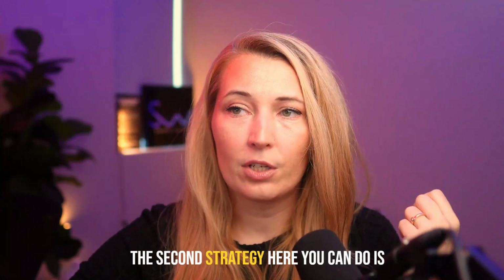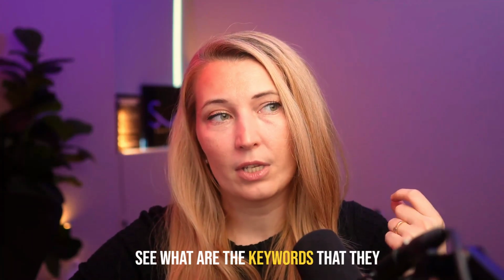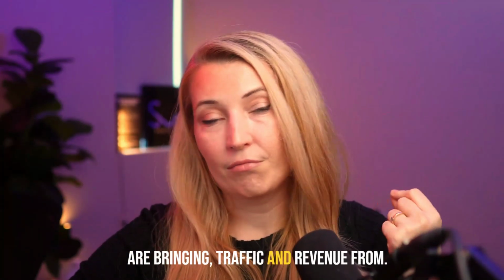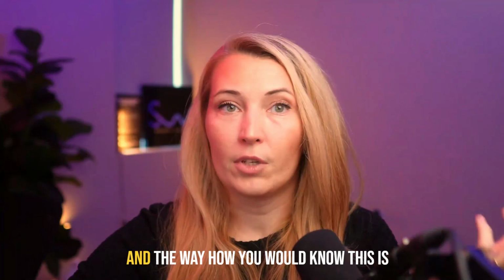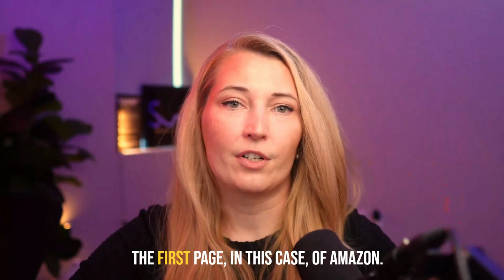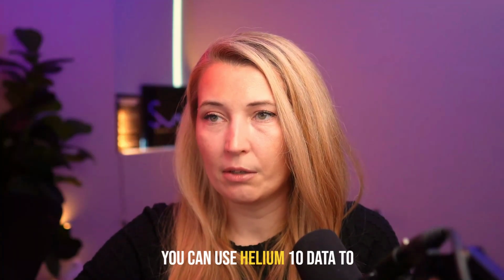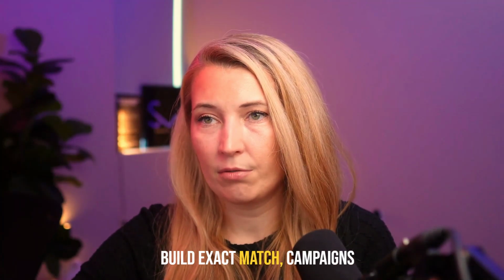The second strategy here you can do is you can look up your competitors and see what are the keywords that they are bringing traffic and revenue from. And the way you would know this is that they are ranking higher, or within the first page, in this case, of Amazon. These 2 are ways you can use Helium 10 data to build exact match campaigns.